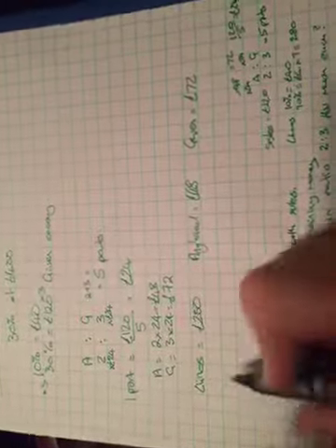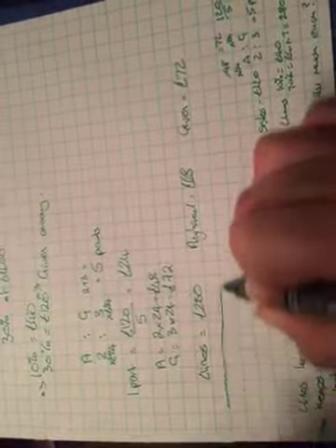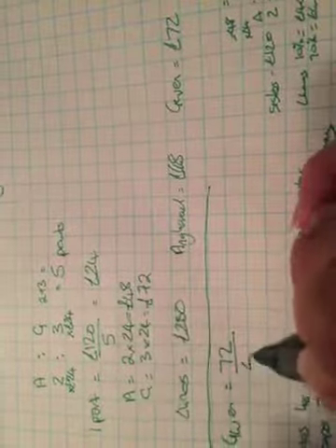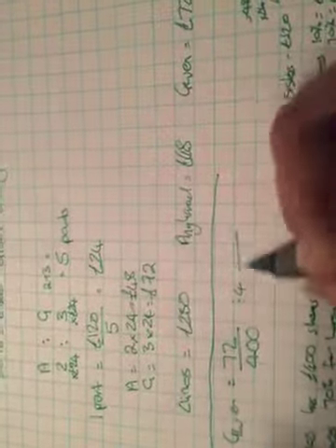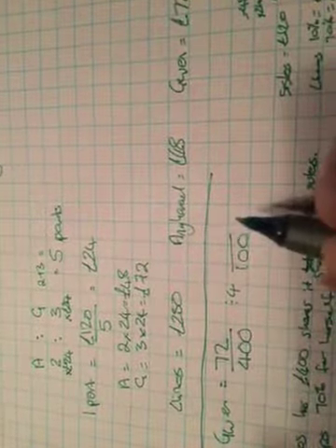If they did ask something like that, then you would just say, all right, well, Gwen has £72 out of the 400. All right, so that would be it as a fraction. If you wanted it as a percentage, you would just divide by 4 in order to get it to be out of 100. That would be for a non-calculator paper.